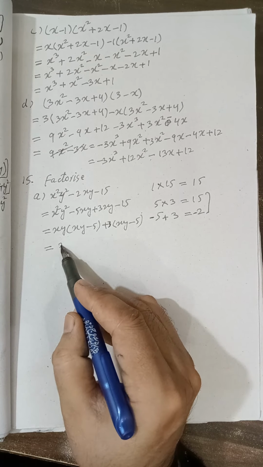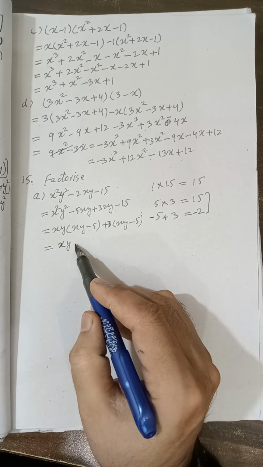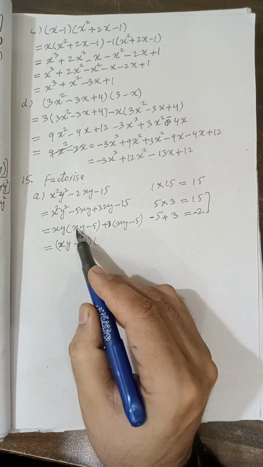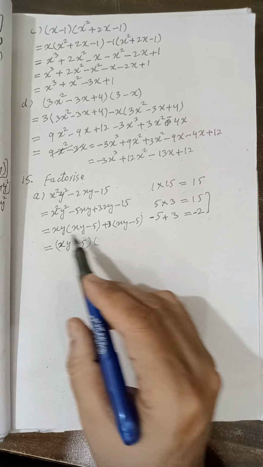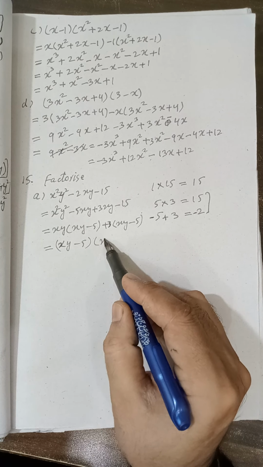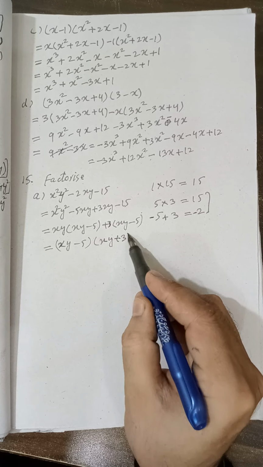So we have our factorization right. It proves that our factorization will be right if both these terms are the same. And I have written the same term, I have taken them common. Now xy plus 3 is here.